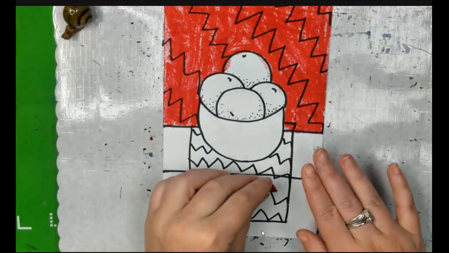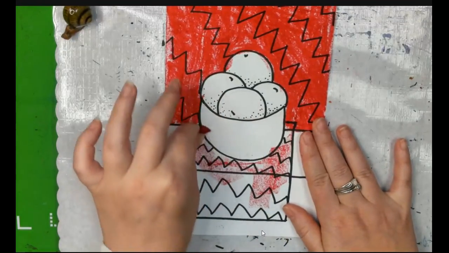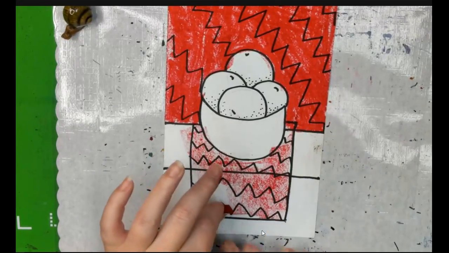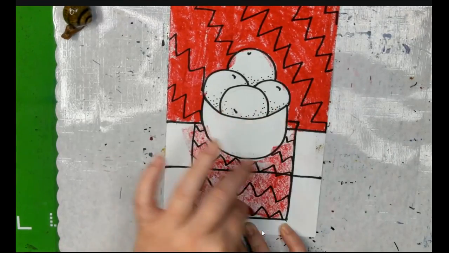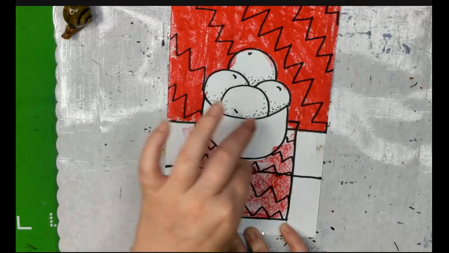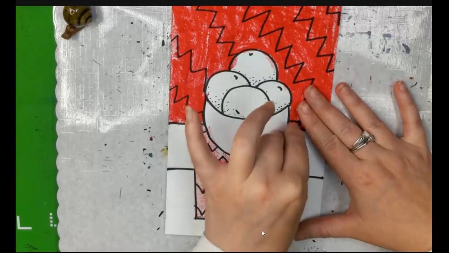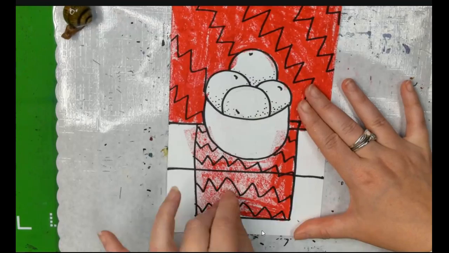I'm going to do the same thing where I block in the red. Be careful not to get the red in the bowl or on the table. Take your time. Alright, and then you go over it for a second time and get a very deep red.